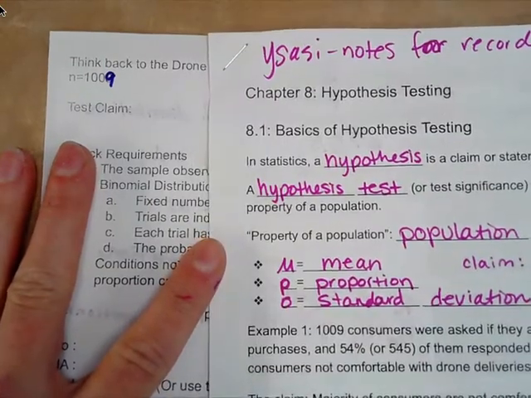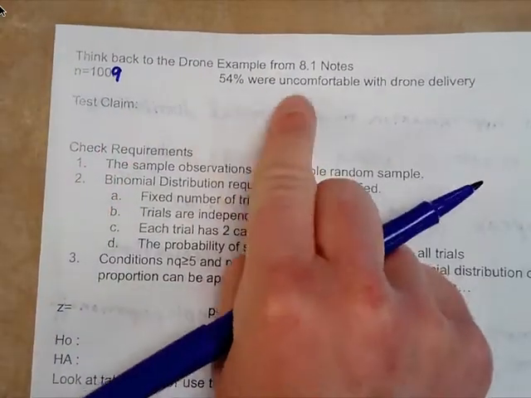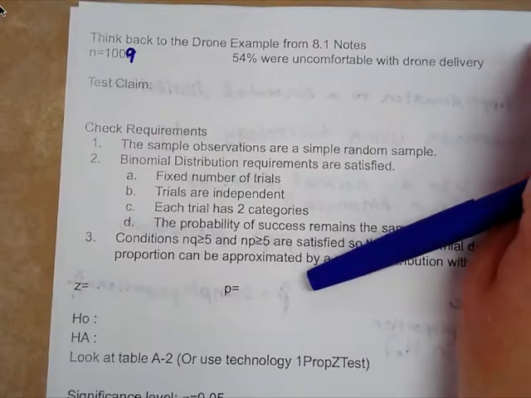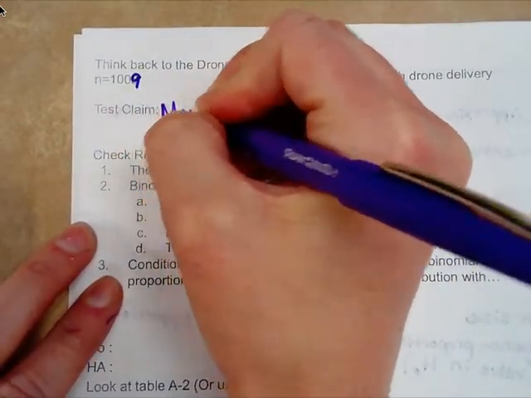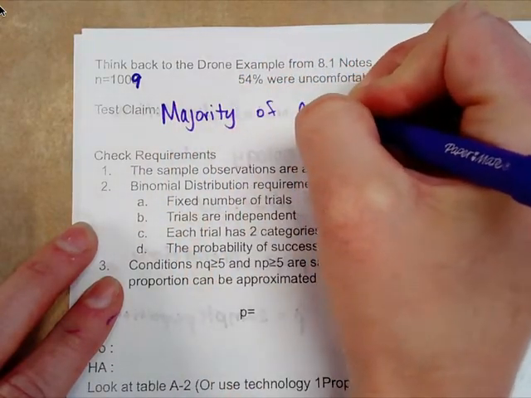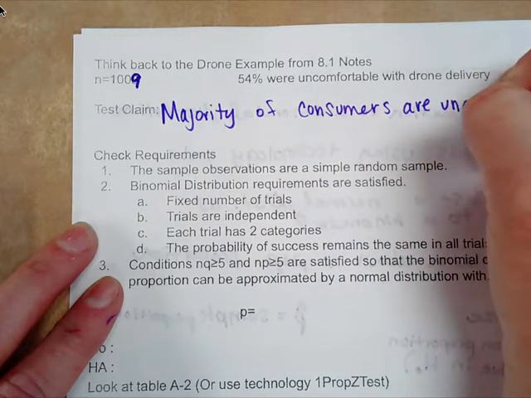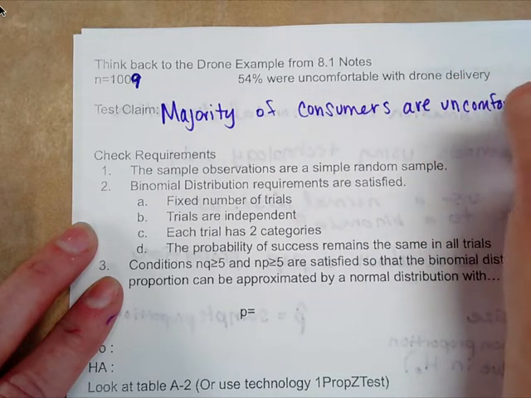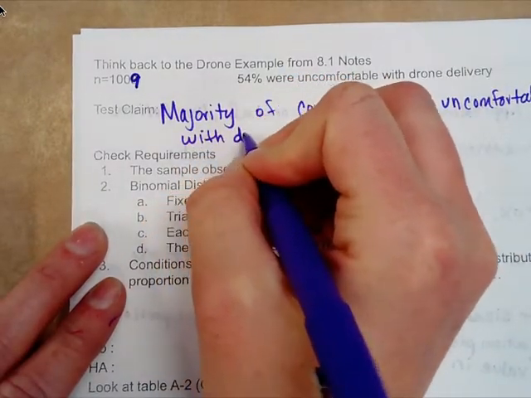So this was from 8.1. 54% responded no. 54% were uncomfortable with drone delivery. The test claim is majority of consumers are uncomfortable with drone delivery.